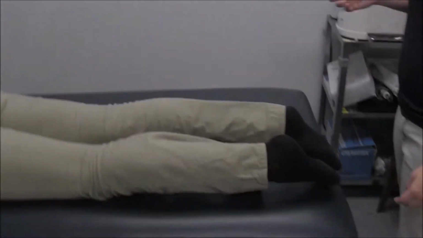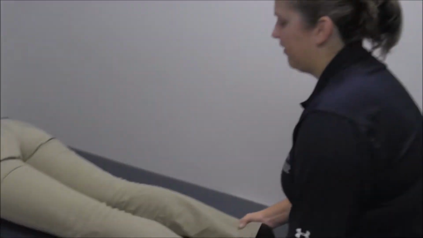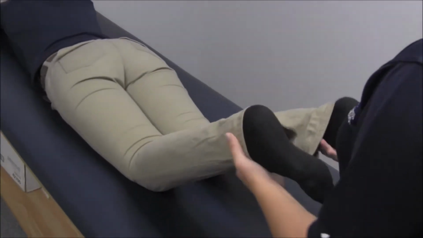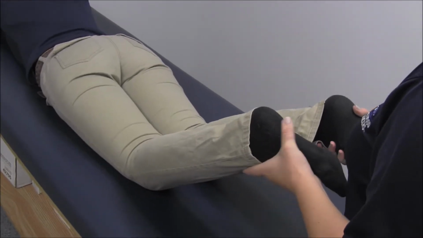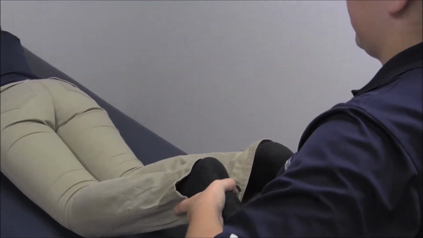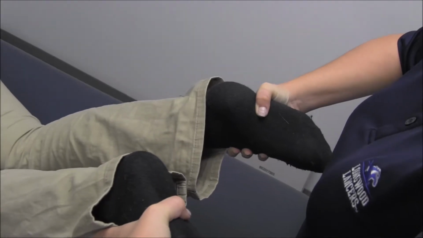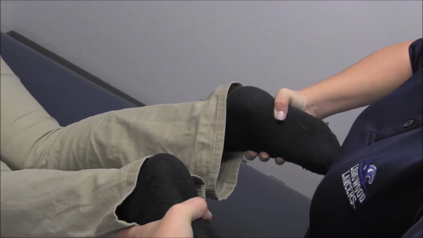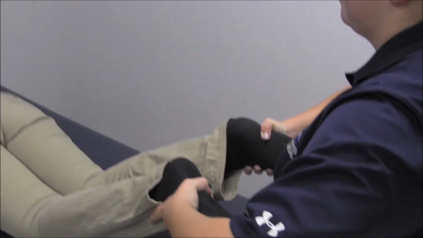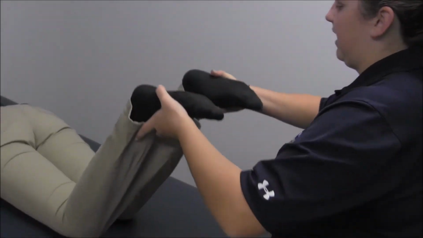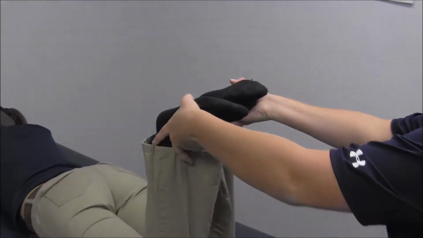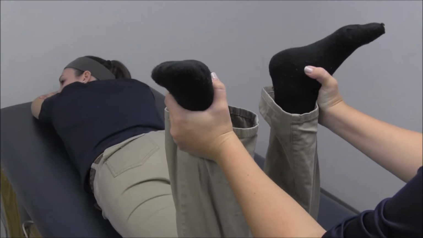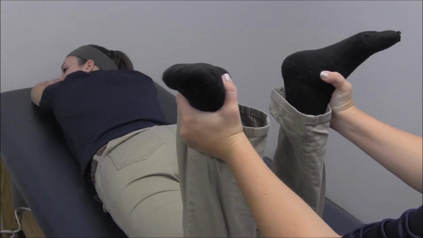Can you flip over for me? For this test, you have the patient lying there, and you have them at about 30 degrees, and then you twist out their feet and look for excessive external rotation. This is for the posterolateral corner. Then you put them at 90 degrees and externally rotate, and this test is for the PCL.